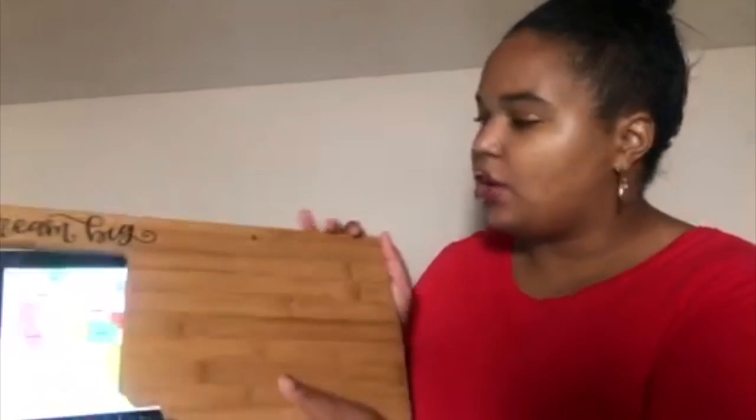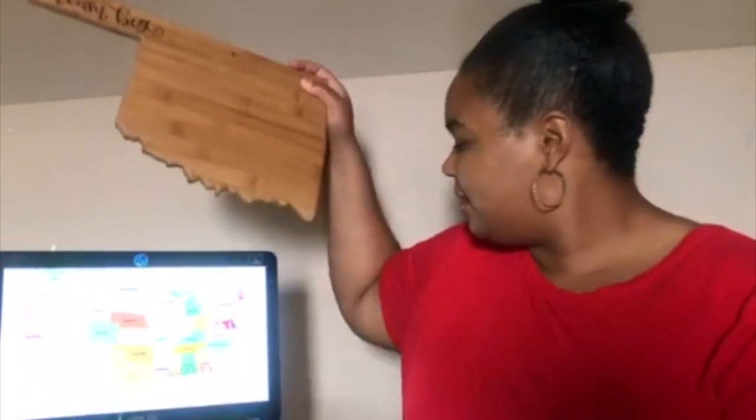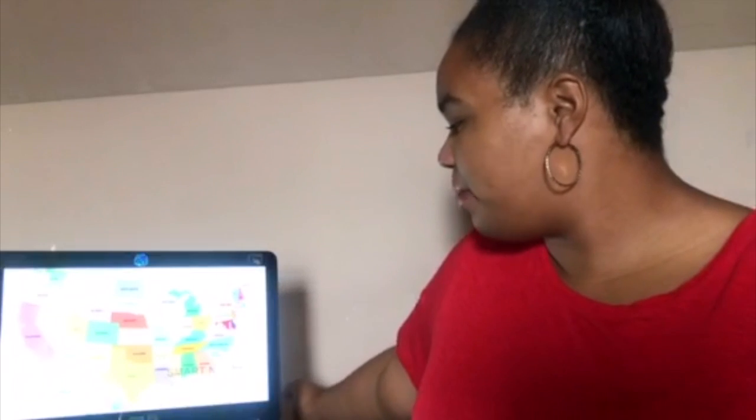So, Oklahoma looks like this. See if you can see it on here. I see it right there. Oklahoma. Right there. Okay. Now, Oklahoma has a birthday. Would you like to know when Oklahoma's birthday is? Yeah?